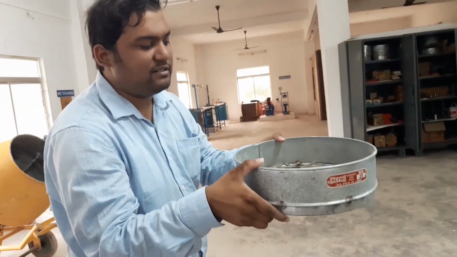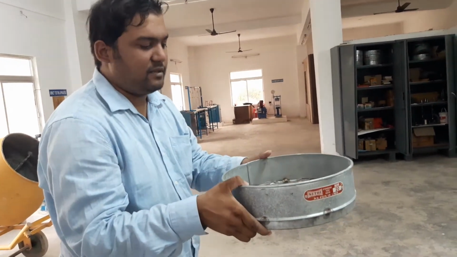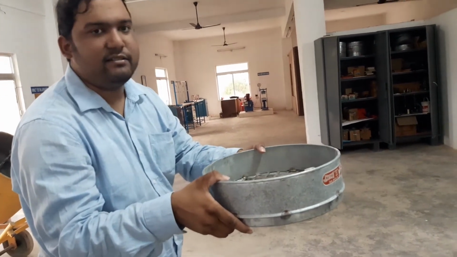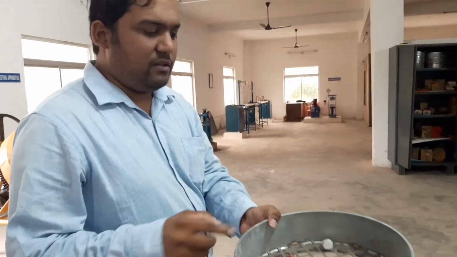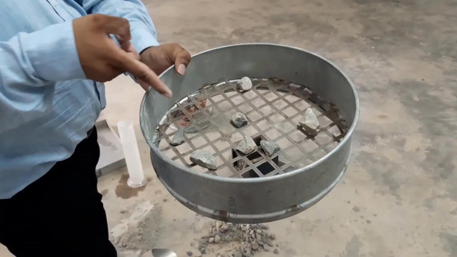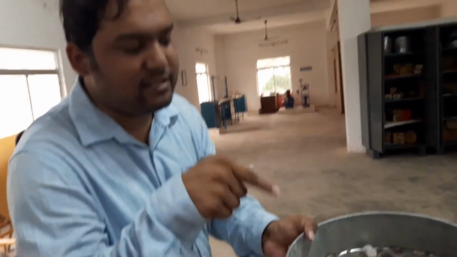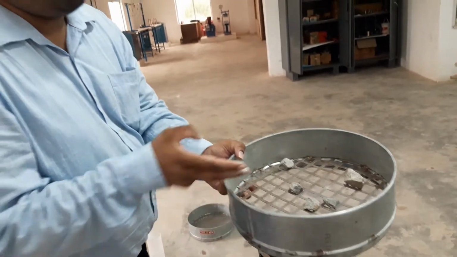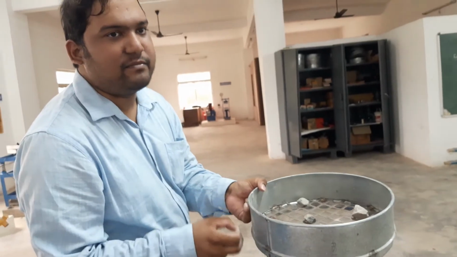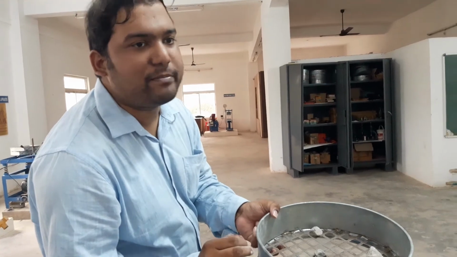Normally it is recommended that this sieving should be done in a mechanical mixer, but for demonstration purpose we are doing it by hand. Now you can see some coarse aggregates are retained. What is retained means it is not passing through the sieve openings. So these aggregates have a size more than 20 mm. We call it 20 mm up.